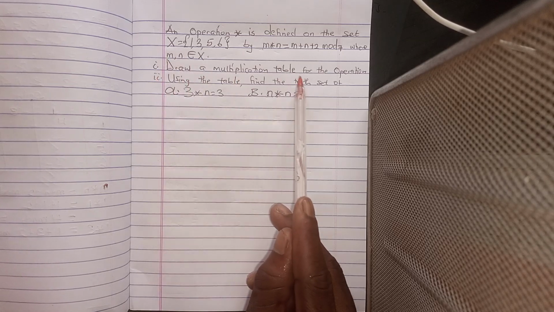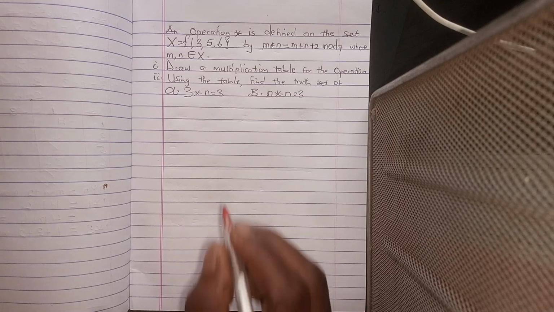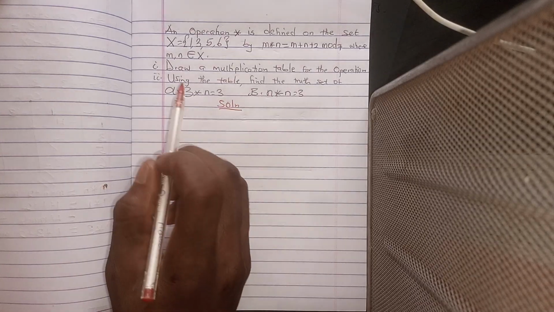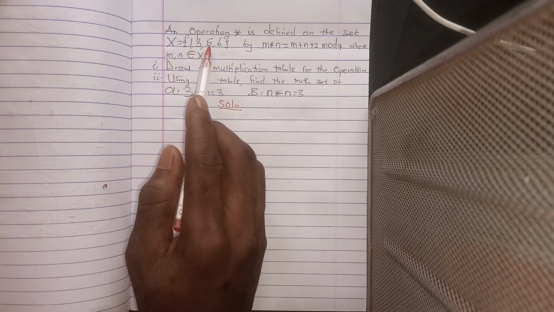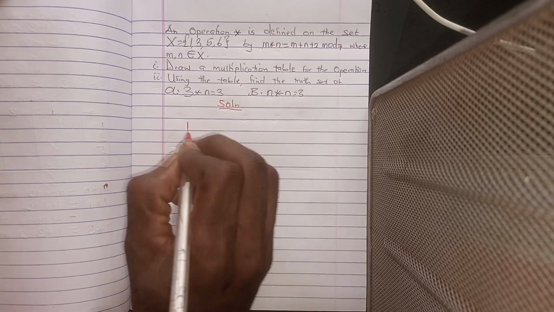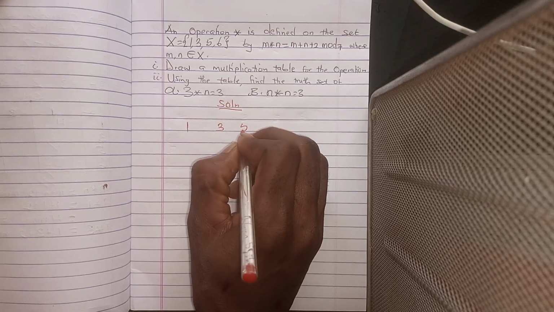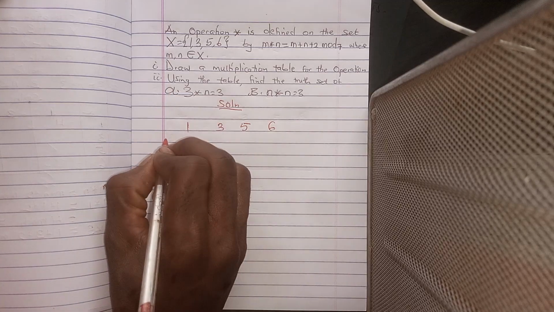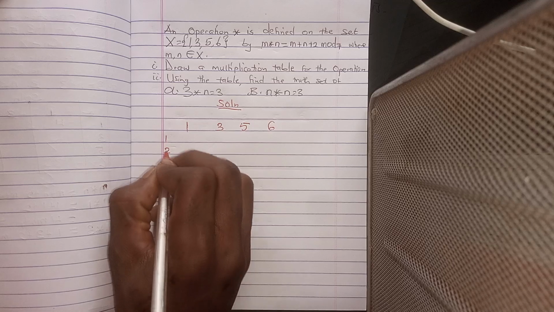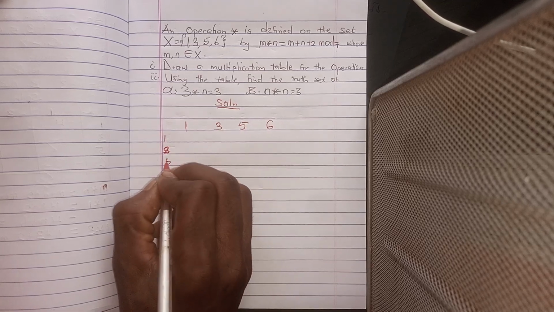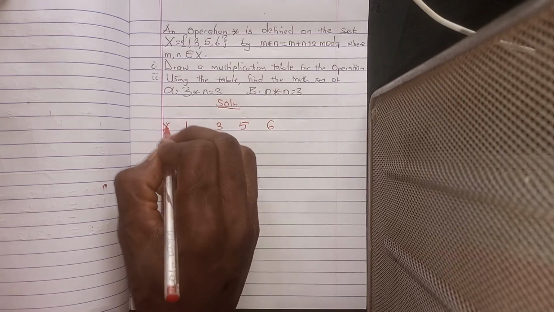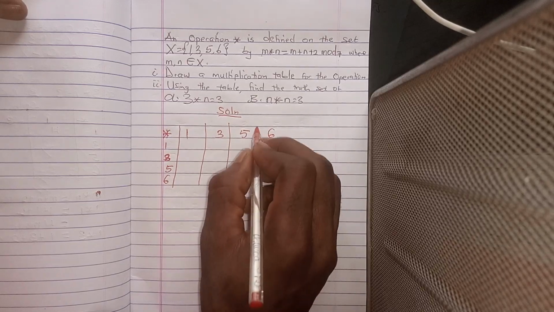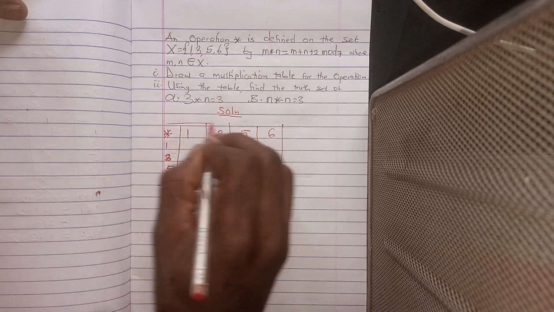We are going to draw a multiplication table for the operation. So we have the set of numbers 1, 3, 5, and 6 horizontally, and also vertically, 1, 3, 5, and 6. So this is the operation. This is the table.